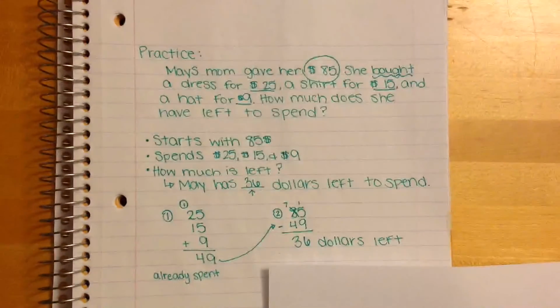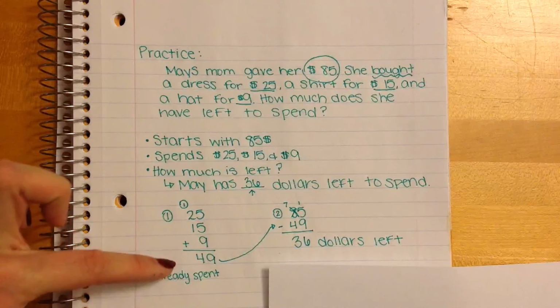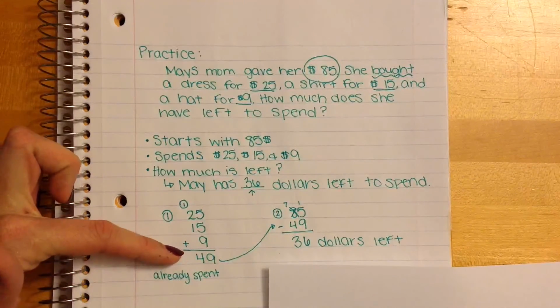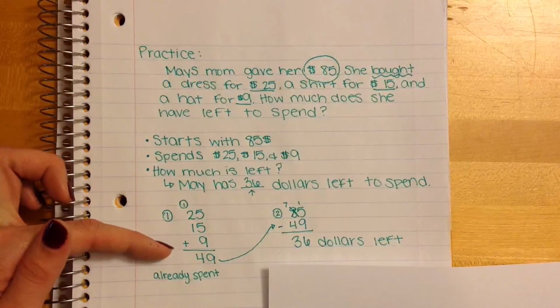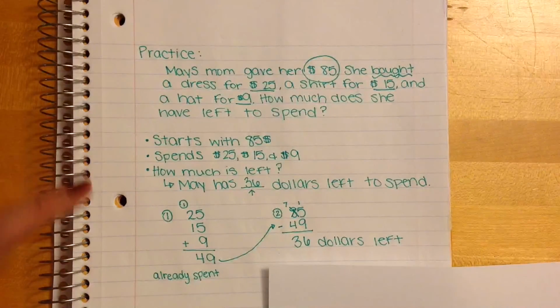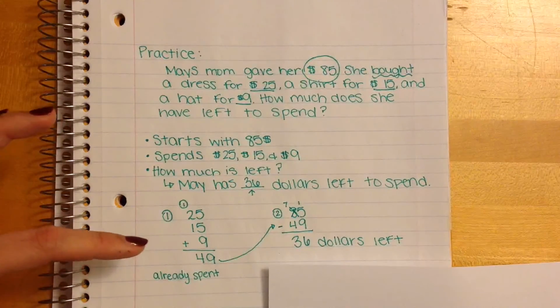$36 left to spend. If I had not been reading this carefully, and I got 49 and saw that 49 was an answer choice, I am likely to select that answer. But I had to read carefully and realize that I had one more step to do.